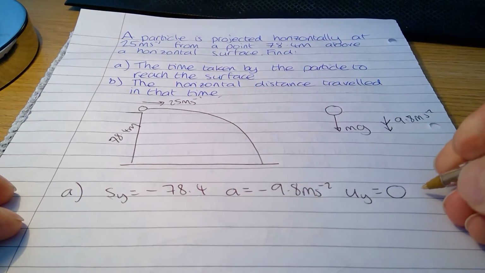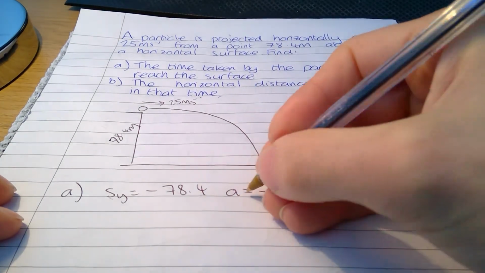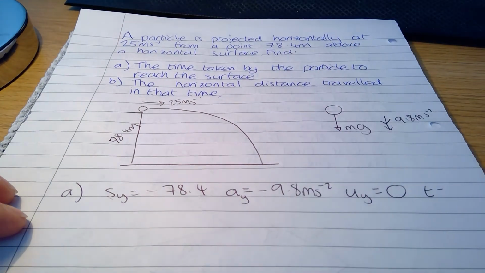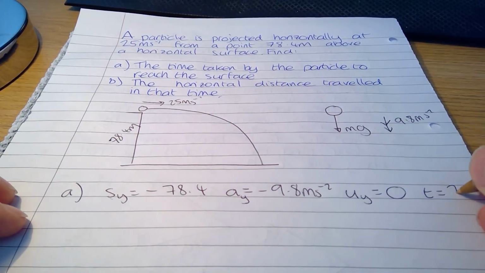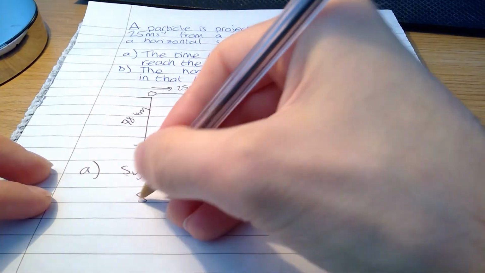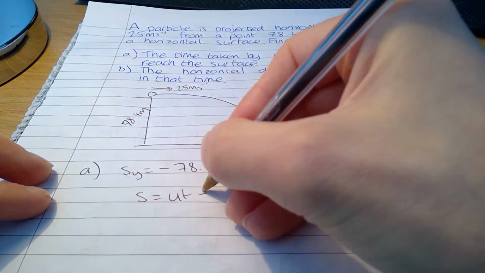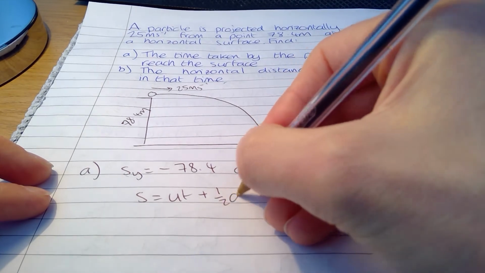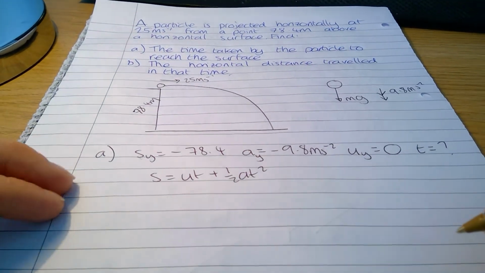So we've got three things here. The thing we want to try and find is the time. Let's put AY by that so I'm clear on that. We want to find the time. An equation that connects those would be S equals UT plus a half AT squared. So I need to substitute those in.